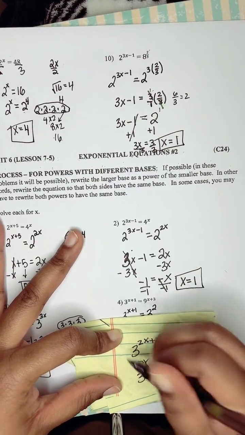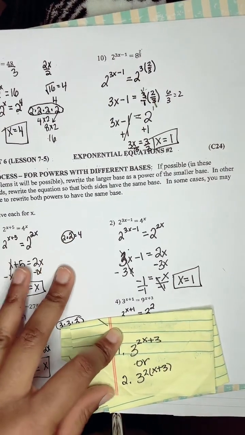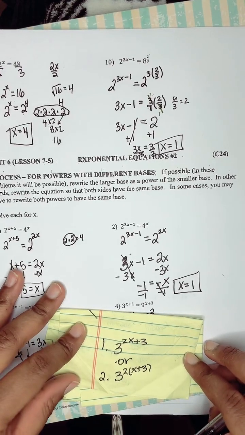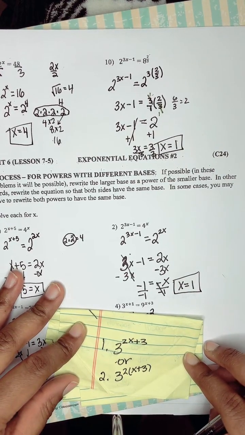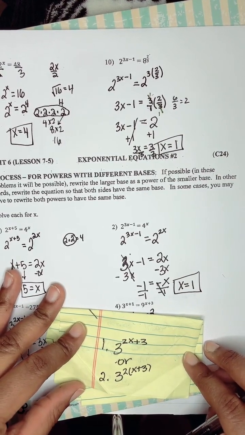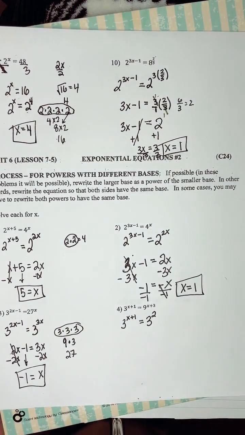Put 1 in the chat or 2. Which one is correct? 1 or 2? Good, Bridget. Yes, 2. Good, Billy. Steph. Yes, Angie. Good, Alex. Good.